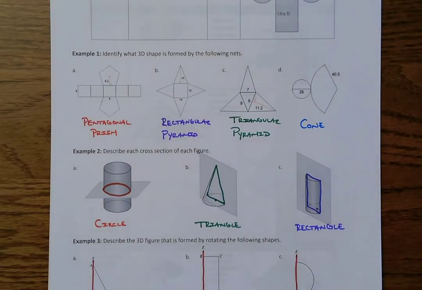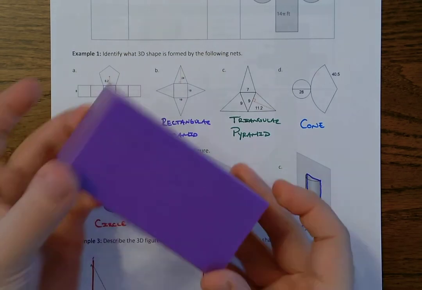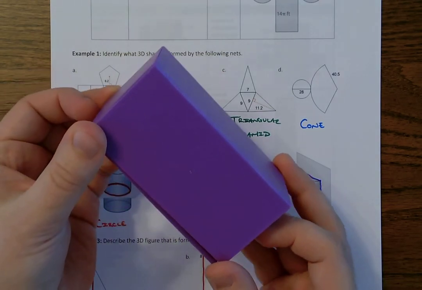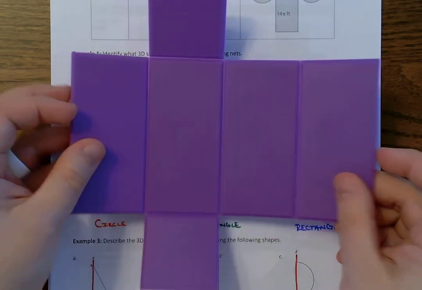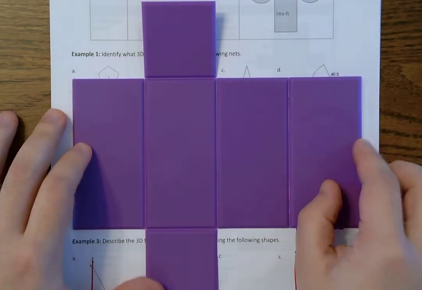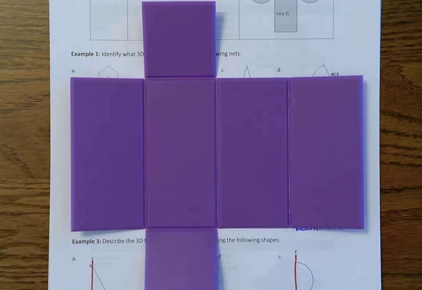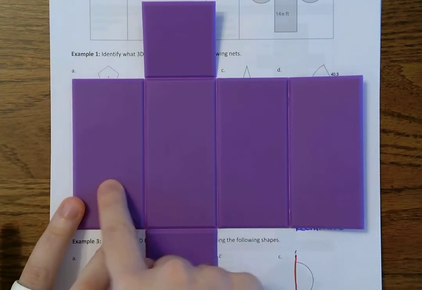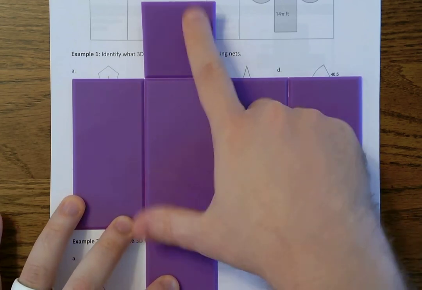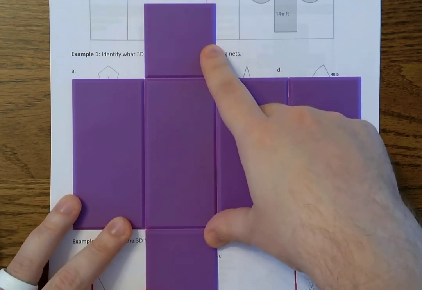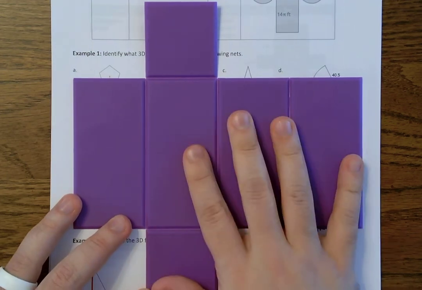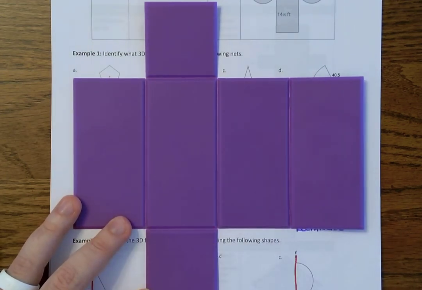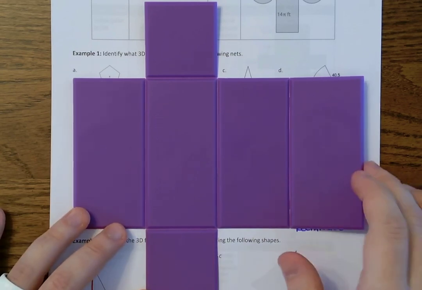So if we go back for a second to our rectangular prism, that's the first 3D shape we talked about. If I unfold this rectangular prism, this provides me with this following net. Remember, prisms are going to have a bunch of rectangles, and then your top and bottom base is going to indicate what type of prism it is, whether it's rectangular, triangular, pentagonal, or hexagonal.